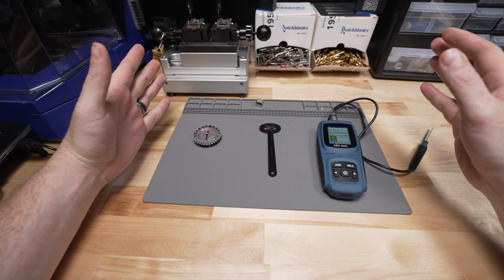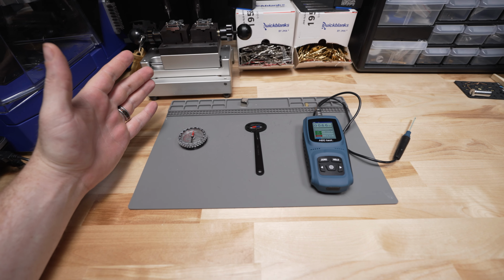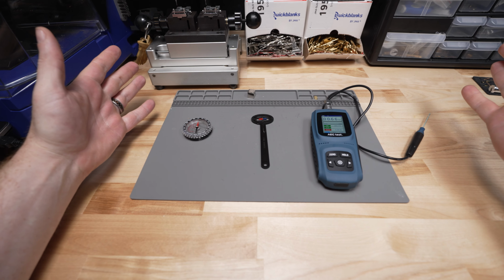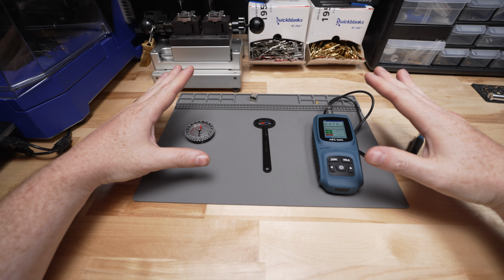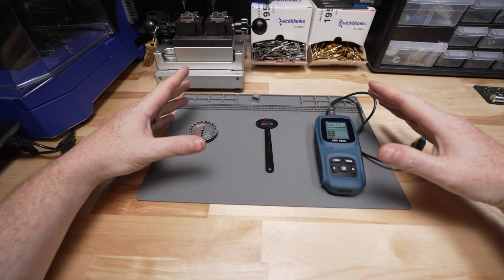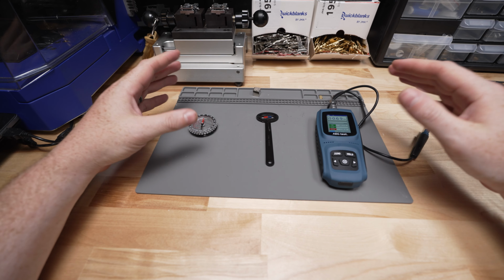I'm going to give you the general idea I use for mine, and then you can let me know in the comments if you disagree or if you have a different way of deciding what goes in there versus what doesn't go in there. So for this particular case, I'm going to be talking about magnet detectors, right? Or field detectors.